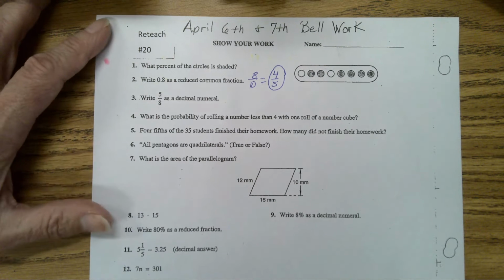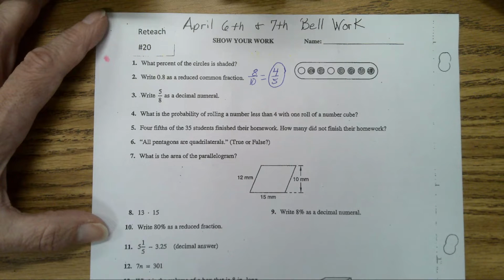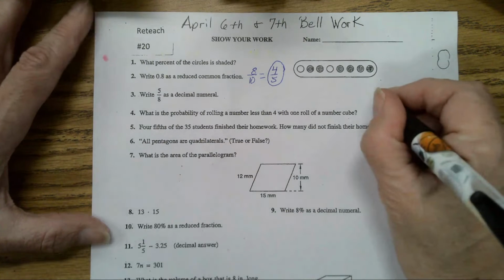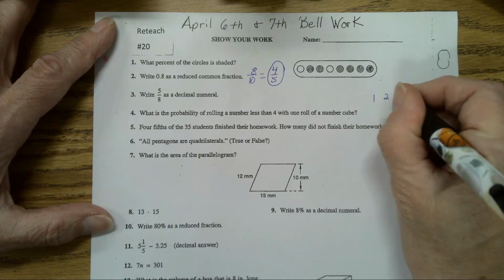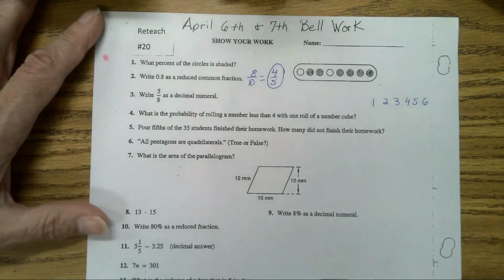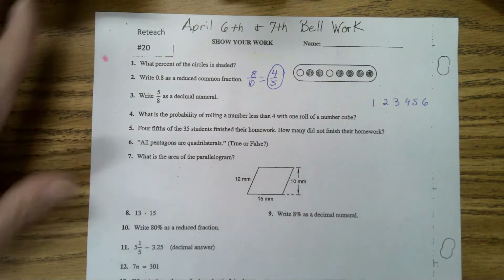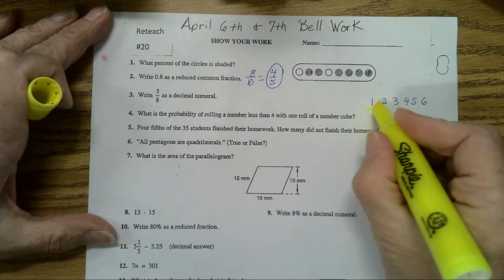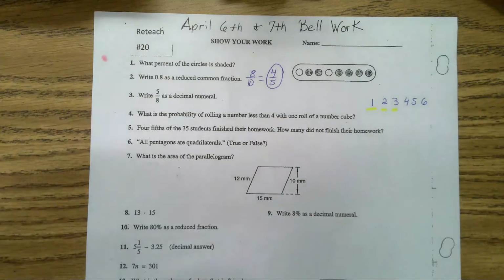What is the probability of rolling a number less than 4 with one roll on a number cube? Okay, so on a number cube you have the numbers 1, 2, 3, 4, 5, and 6 on a normal dice. How many numbers are less than 4? Well, there are 3 of them. 1, 2, and 3.